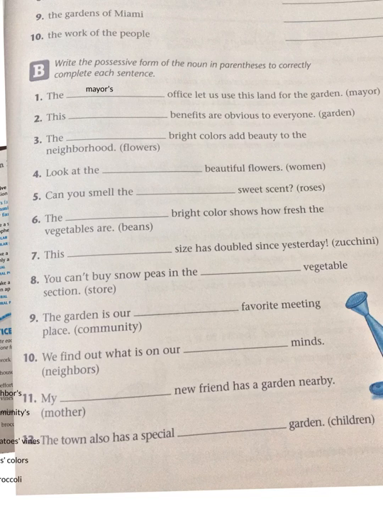All right, so the mayor's office lets us use this land for the garden. Next, it says this blank benefits are obvious to everyone. So this garden's benefits. And so in that blank, you need to write garden's. There is one main garden, so it's apostrophe S.